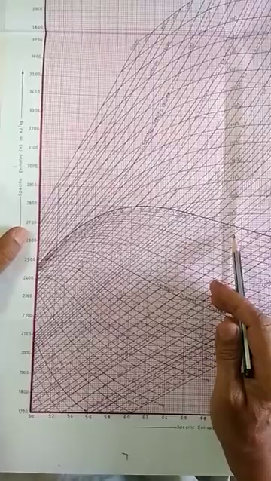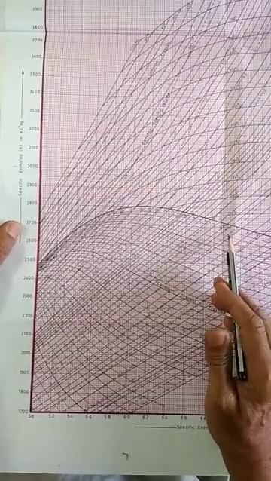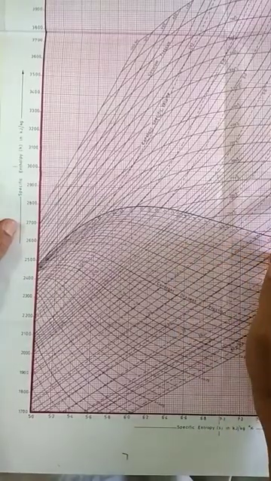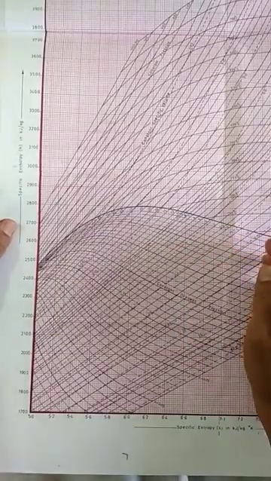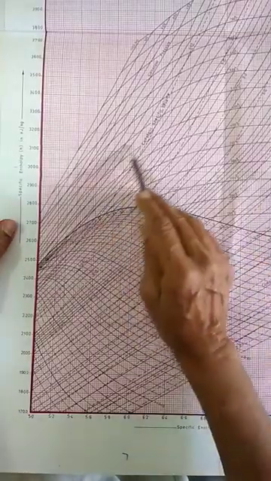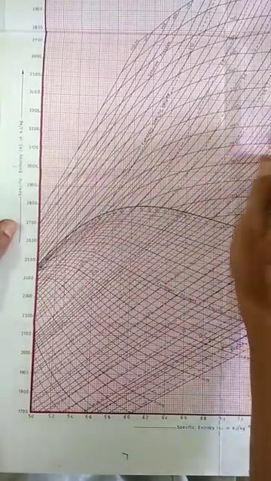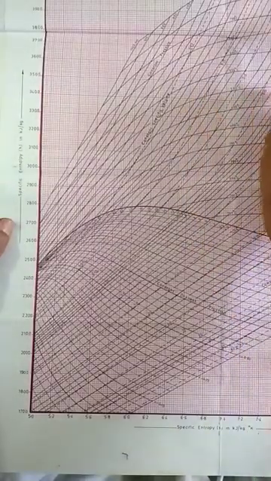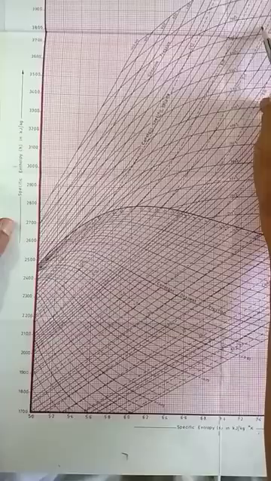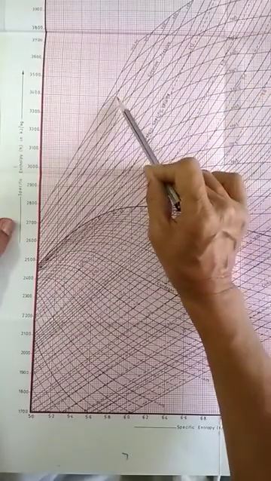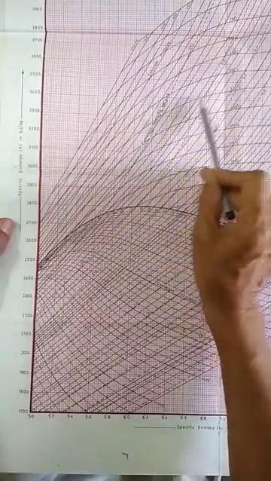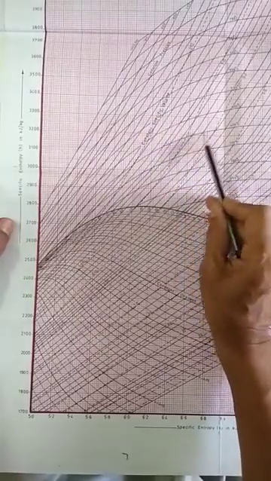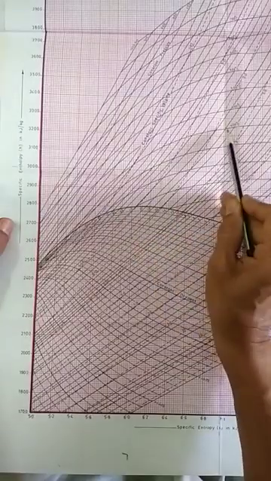Now coming to another important property we can read from this Mollier chart: the temperature of the steam. You can see these slightly inclined horizontal lines. These are called constant temperature lines. Any point on this particular line represents the same temperature. For example, this particular line is 400 degrees centigrade.